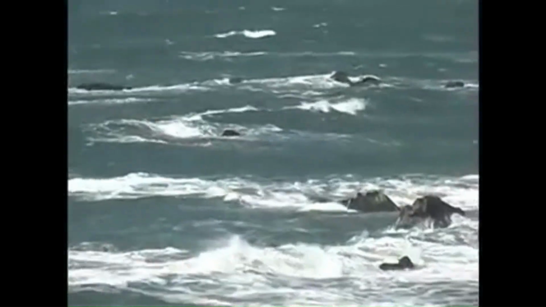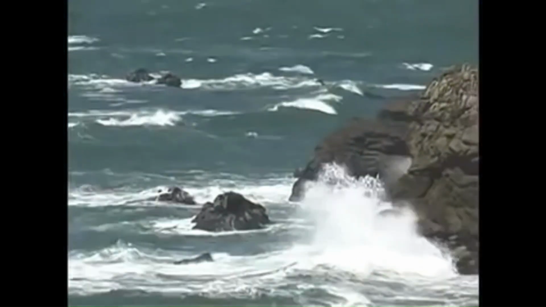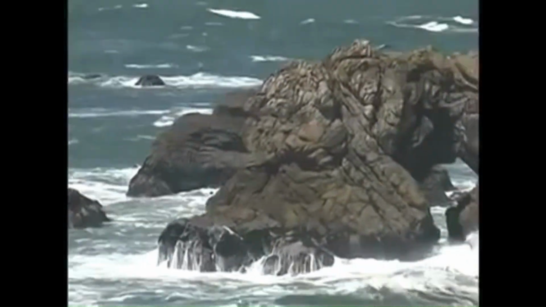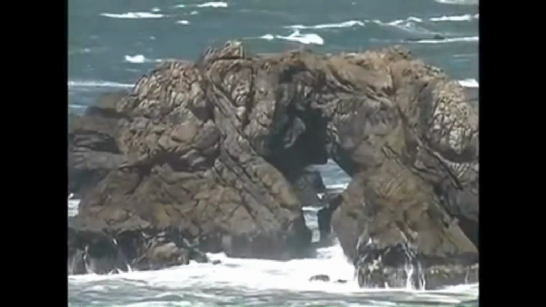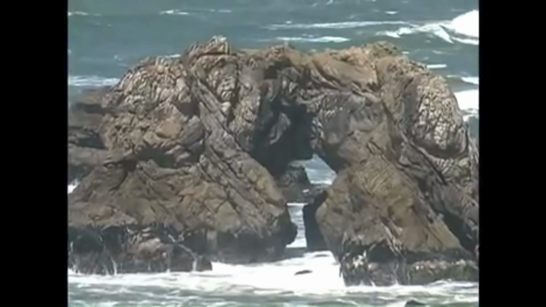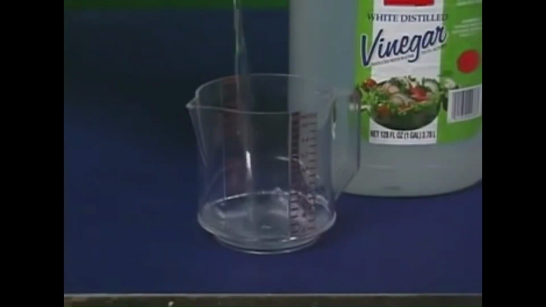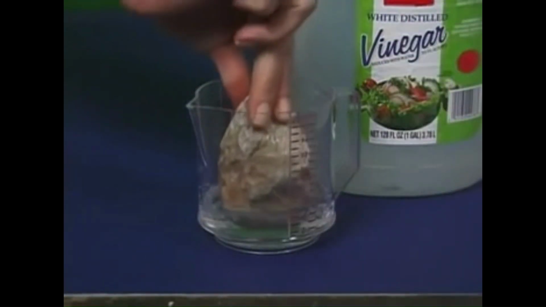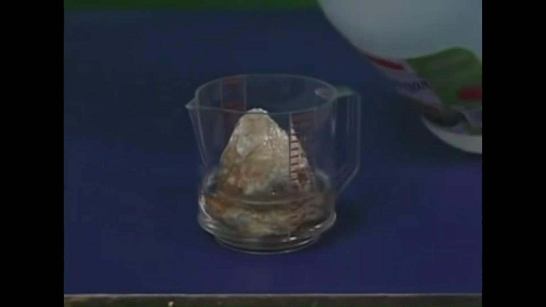And when water flows over rocks, it not only causes a physical change, it can cause a change inside the rock to the different materials that make up the rock. This is called a chemical change. Let's see what water with a little vinegar, a weak acid from plants, can do to this soft rock called soapstone.